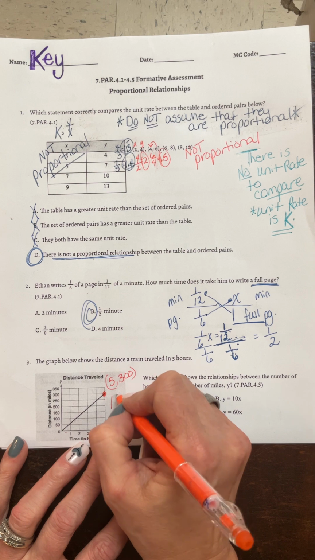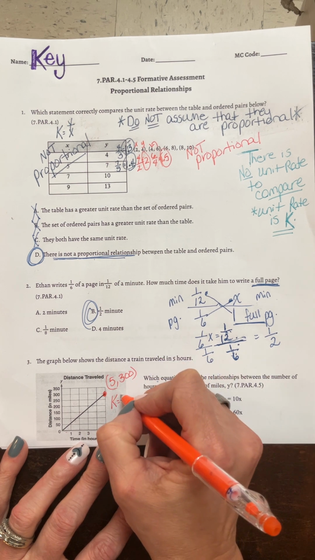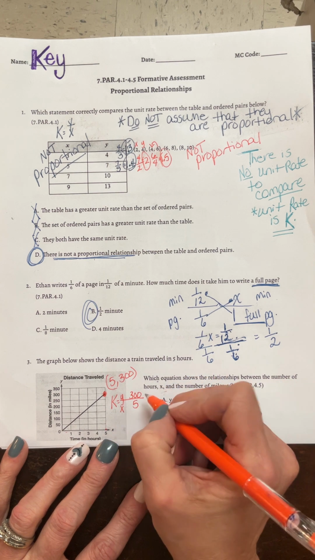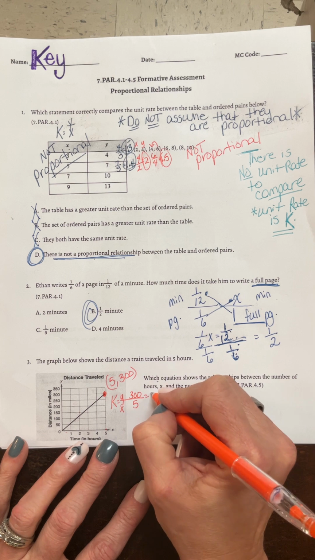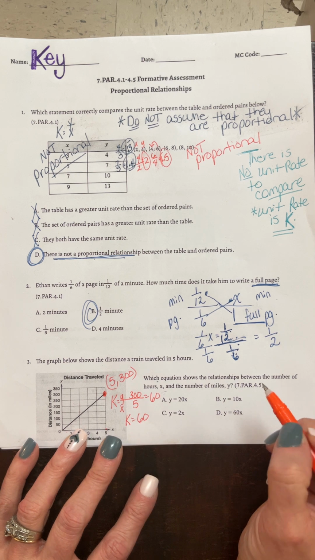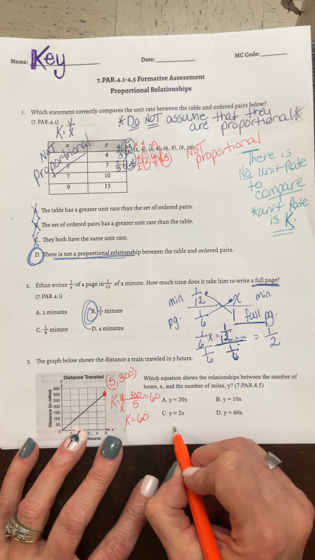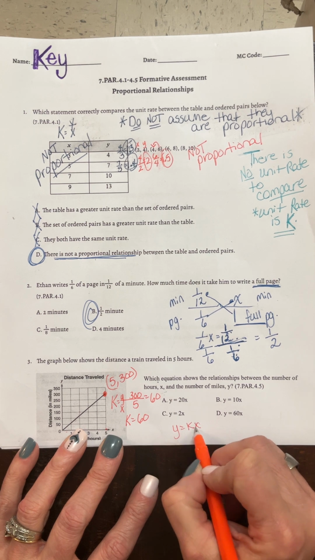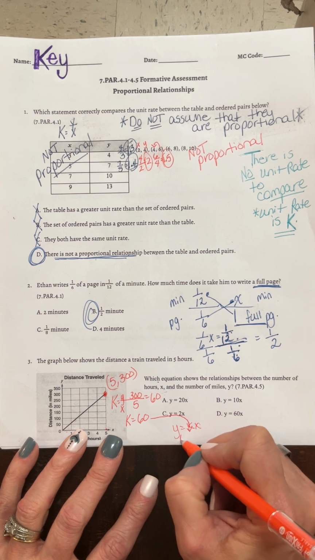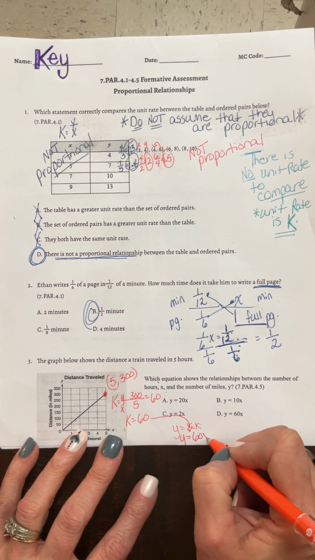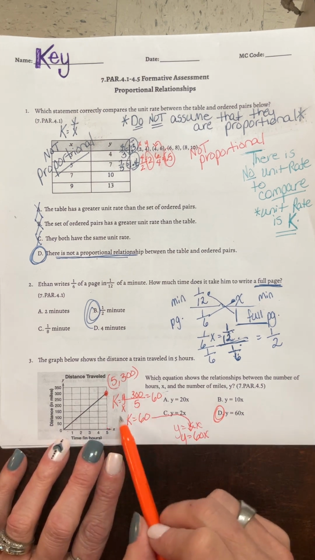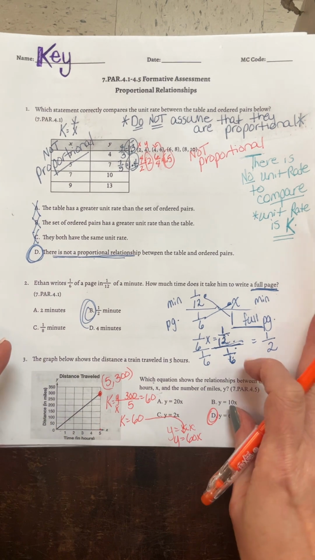Now I'm going to take that ordered pair and I'm going to write it as y over x, which is 300 divided by 5, or 300 over 5, and that gives me 60. So k equals 60. Now I take k equals 60, y equals kx, and I take this 60 and I'm going to substitute it right there for k, so y equals 60x. And there's your equation. This is a ratio. We're setting up this ratio in order to be able to write that equation.